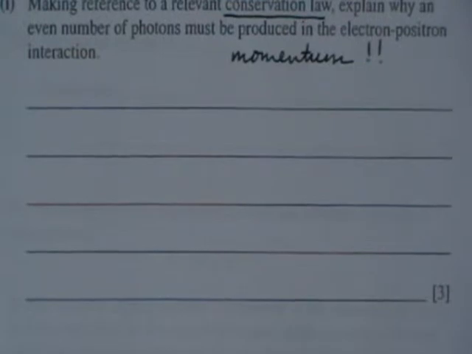Whenever the positron and the electron meet, before they meet, they are traveling in opposite directions towards each other, and they carry momentum. The total momentum that they have before must be 0 because they have the same mass traveling at the same speed. That means that in order to conserve momentum, they must produce 2 photons which are carrying equal quantities of momentum in the opposite direction. And that's essentially the answer that we need to give here.